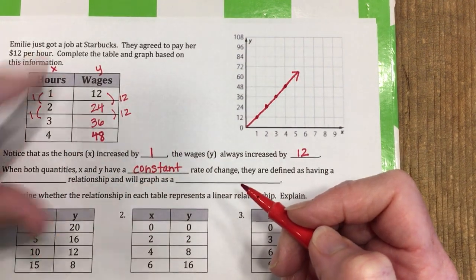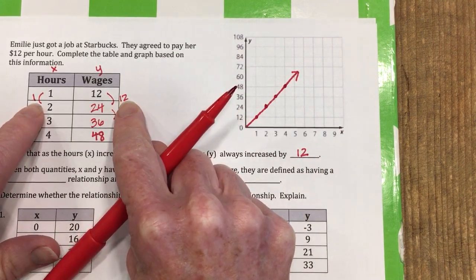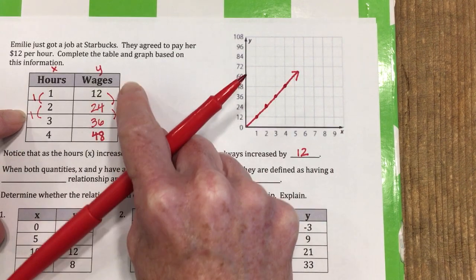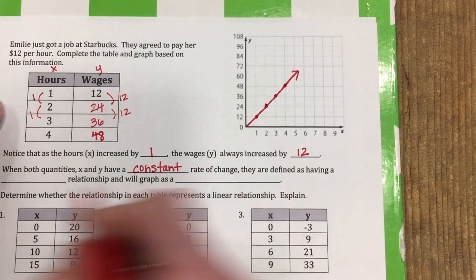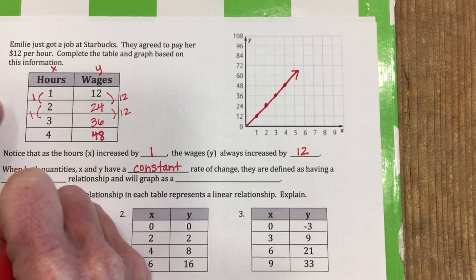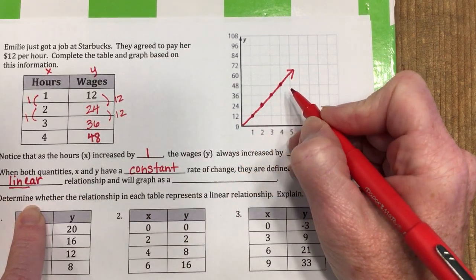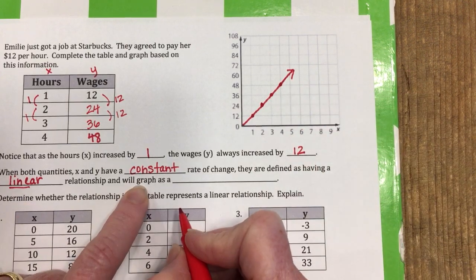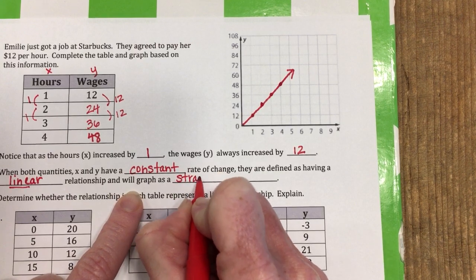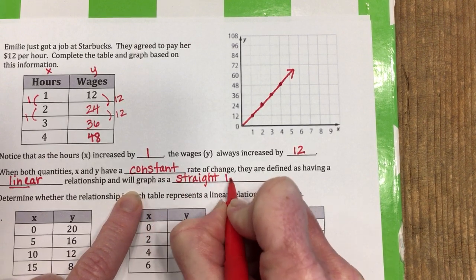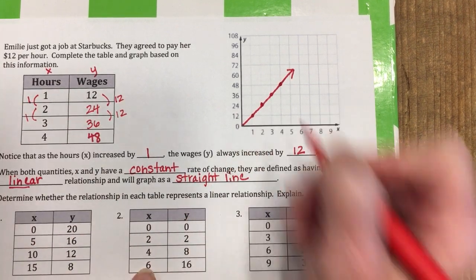If both x and y have a constant rate of change, so they're not the same as each other, but it was the same for x and it was the same for y, then they're defined as having a linear relationship. You can see the word line in there, right? And sure enough, when we graphed them, it made a line. It will graph as a straight line, and this is always true. In any table where that change is constant, it will always graph as a line.